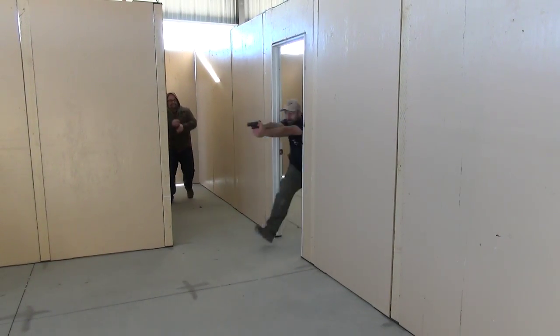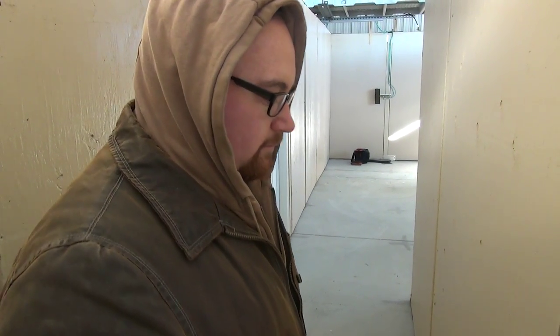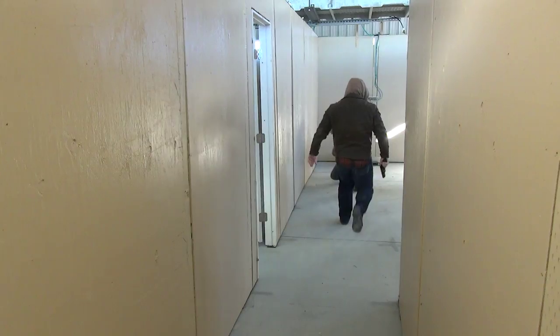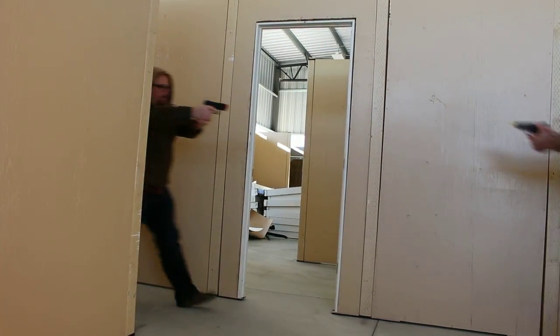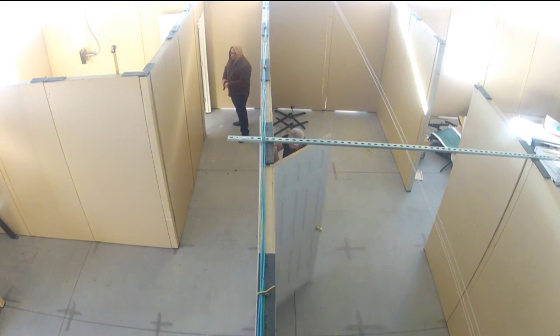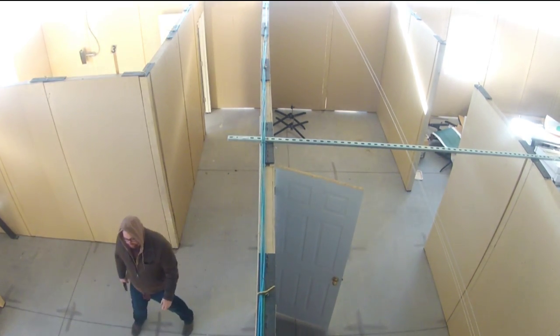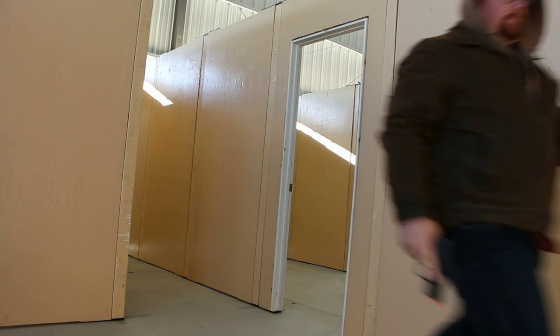In this first clip, we have a single instructor demonstrating the dynamic entry. You will observe that the bad guy is standing inside the room and not particularly paying attention to the doorway in the right side corner. When our instructor runs up to the door and makes entry, he enters into the room and goes to his left. The bad guy is alerted as soon as he hears the door open and turns to the sound.